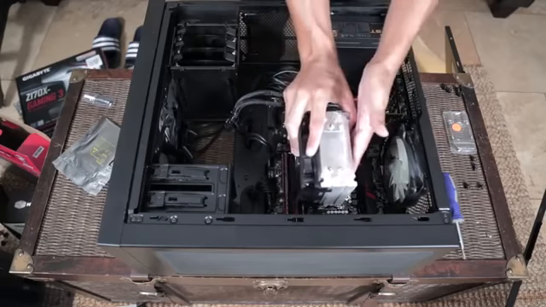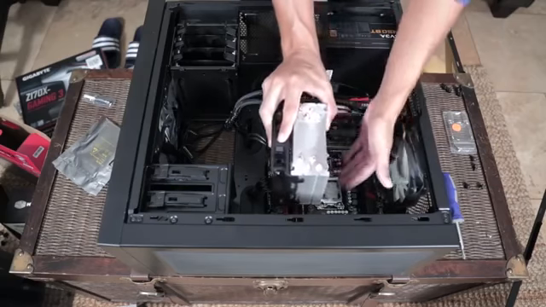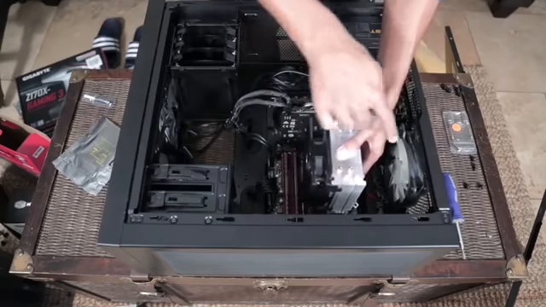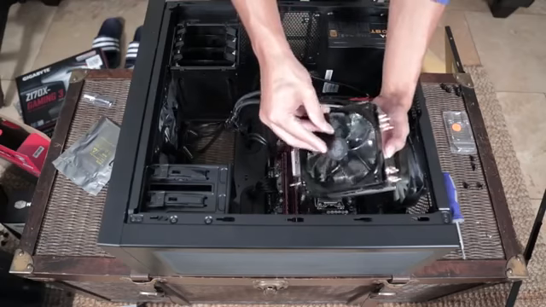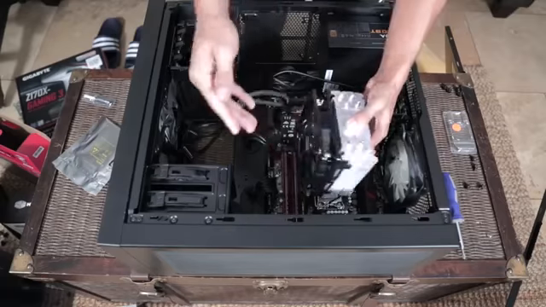Because if the air's blowing directly onto here, we don't need a fan kind of getting in the way of that. This metal is going to get really hot because it's going to be sucking that heat up from the processor. So what I hope will happen is that air will blow onto the heatsink, cool that down, and this fan will suck the air off of the heatsink and make it even more cool. That's the hope, at least.